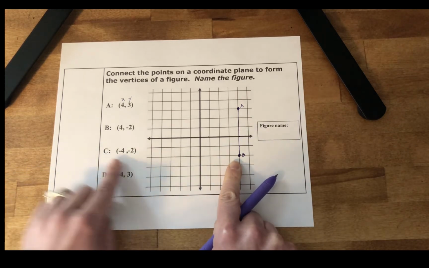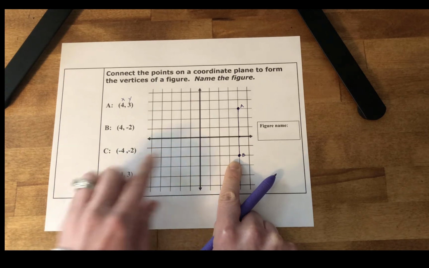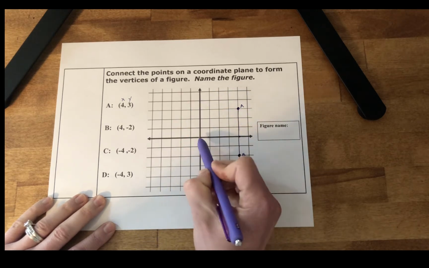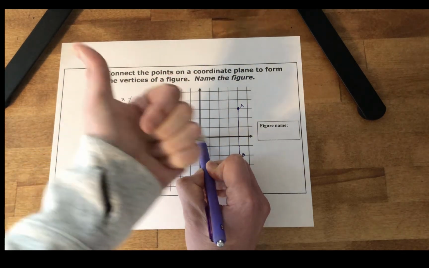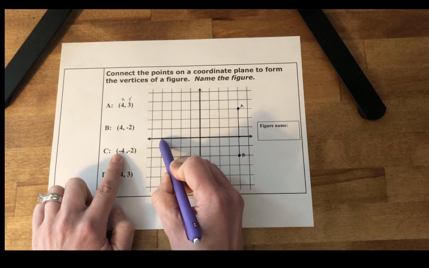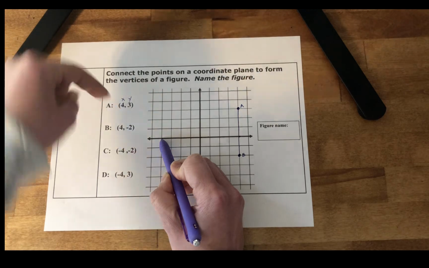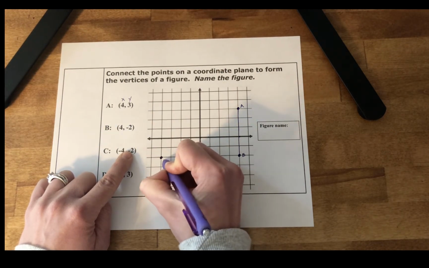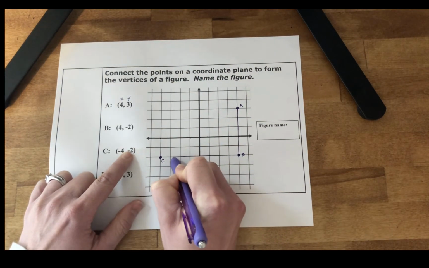Now, moving on to point C, we need to find it at (-4, -2). Here's the location. Now we need to show that on the graph. Remember, a graph is another visual. So starting at the origin, I need to find -4 for x. Am I going to move right or left? Left, because it's a negative. So -1, -2, -3, -4. And now I need to find -2 for y. Am I going to move up or down? Down, because it's a negative. -1, -2. There it is. And I'm going to label it point C. And then I'm going to connect point B and point C.